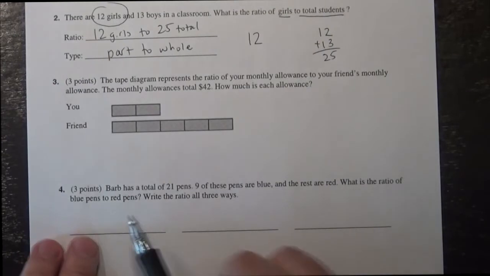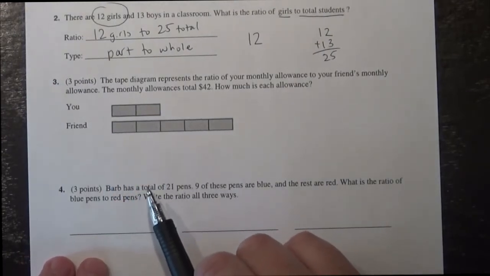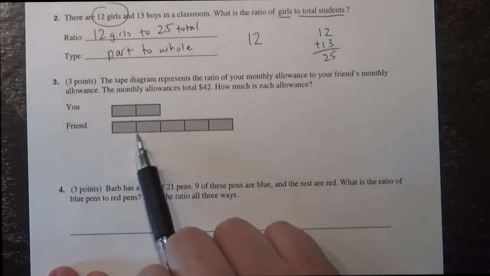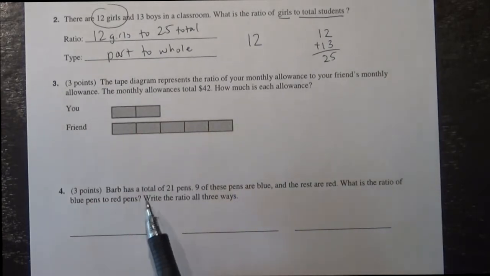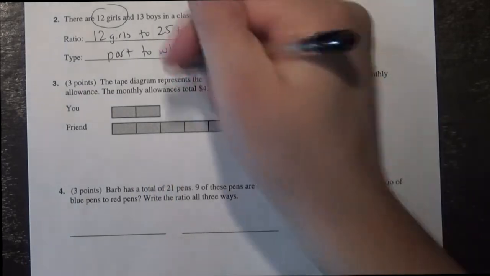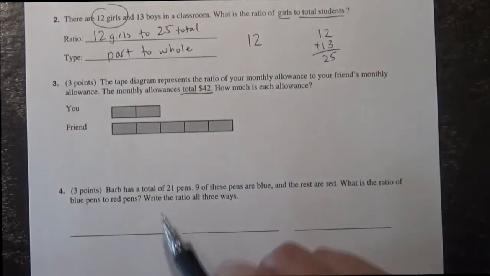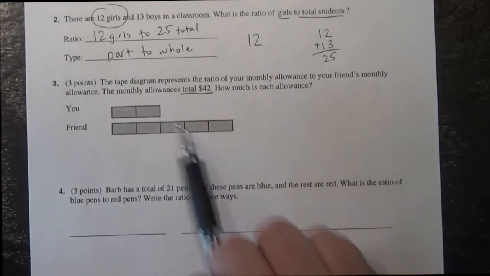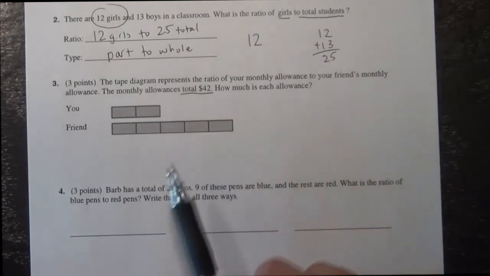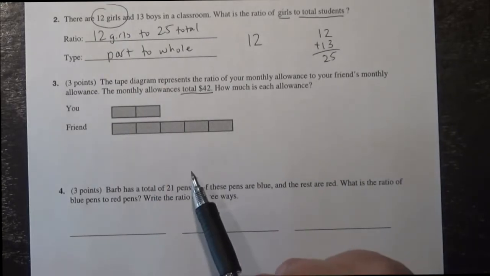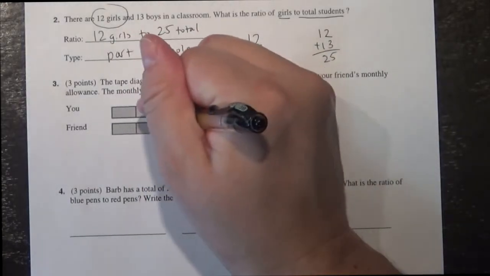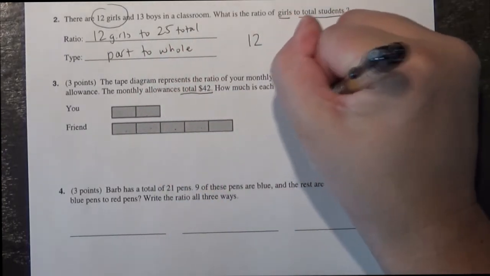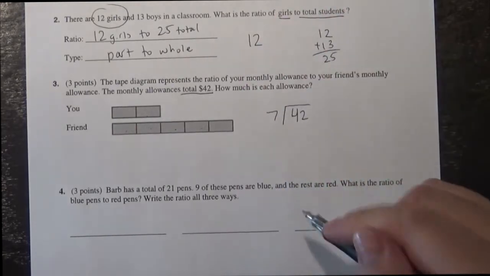We have our first real ratio problem now to solve, where it says we have a tape diagram. Tape diagrams, remember, have a block to represent a portion of the total. So it says the monthly allowances total is $42 for you and your friend. So that means that each one of these blocks, they all add up to be 42. I can divide to figure out how much each block is worth. So I have 1, 2, 3, 4, 5, 6, 7 blocks total. I'm going to take 42, the total, and divide it by the number of blocks, 7.